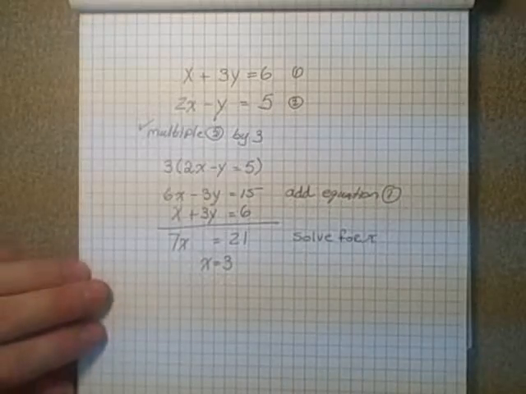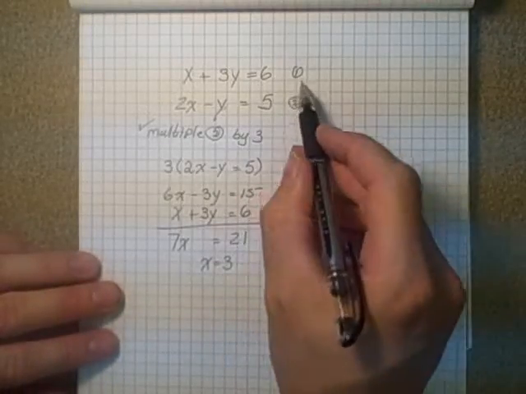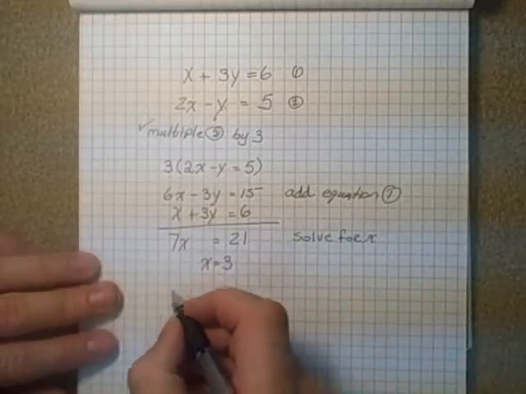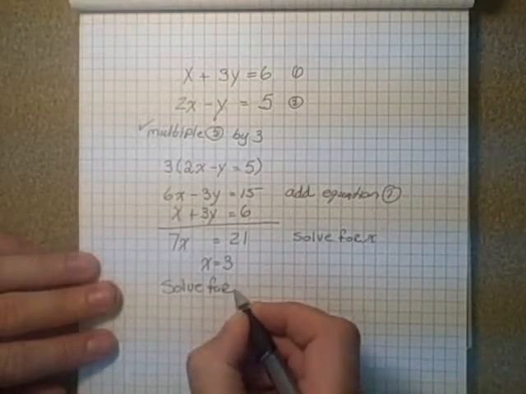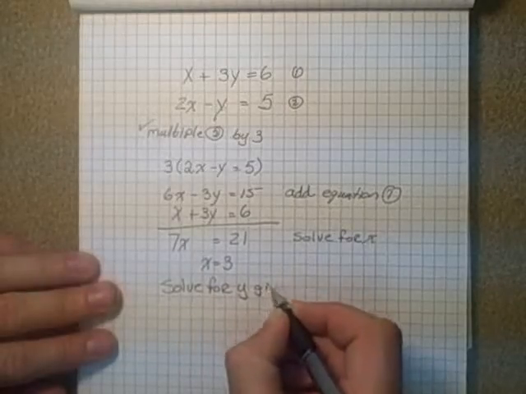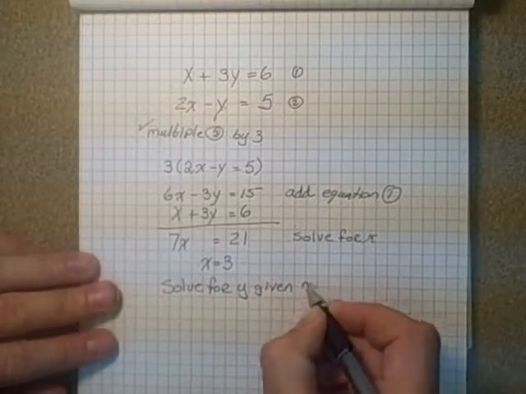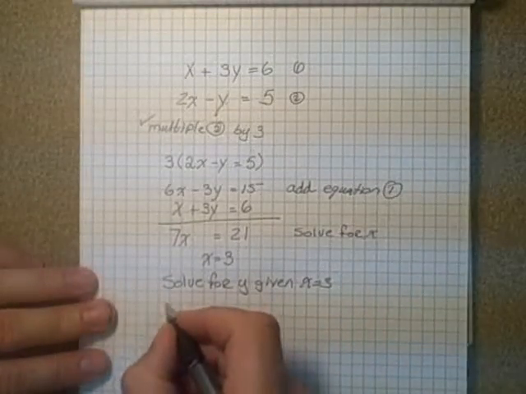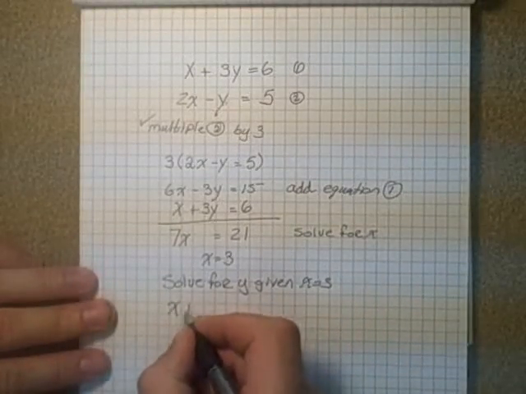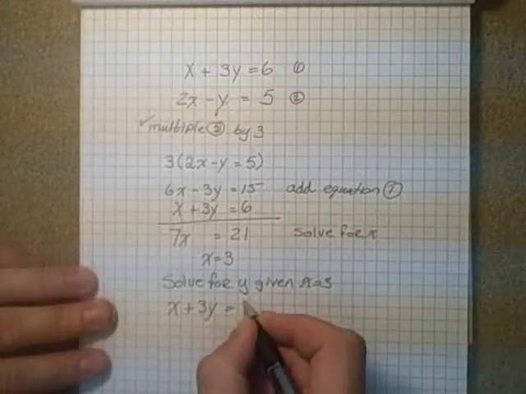Okay, the next step then is to solve for y using one of the two original equations. So now solve for y given we know that x is equal to 3. So I'm going to use equation number 1 again. x plus 3y equals 6.